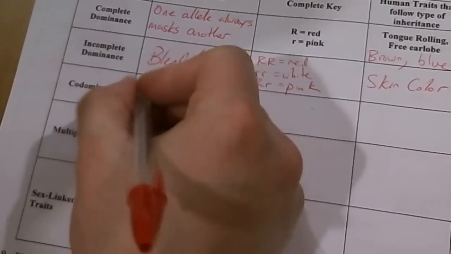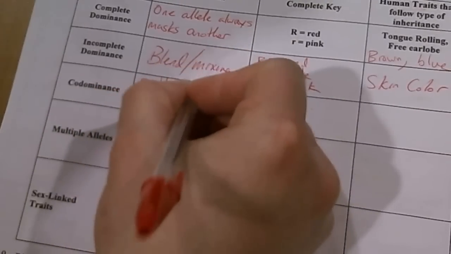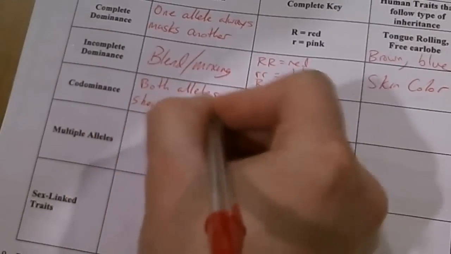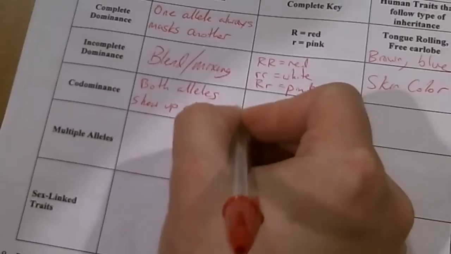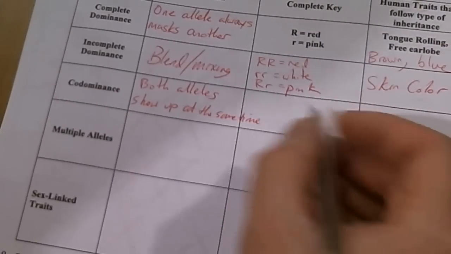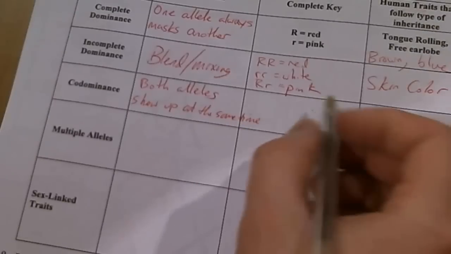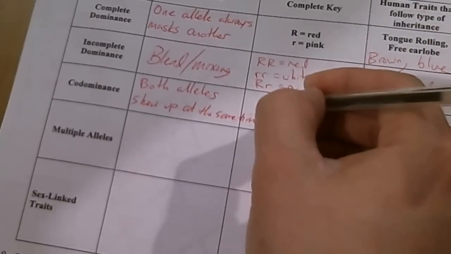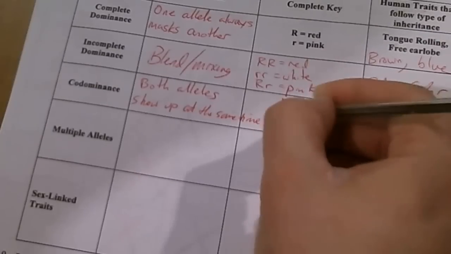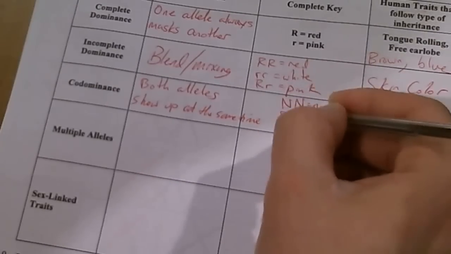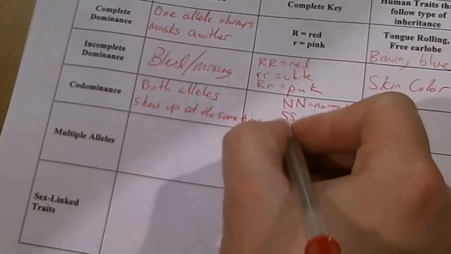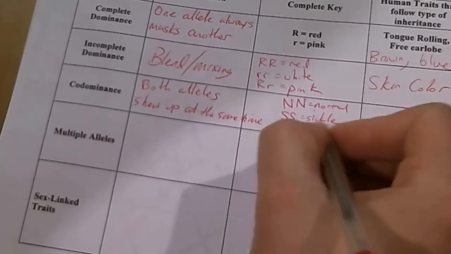Codominance is where we have both alleles show up at the same time. So for example, we can have big N, and that might be normal, and big S might mean that somebody has sickle cell anemia. And what if they had big N and big S?